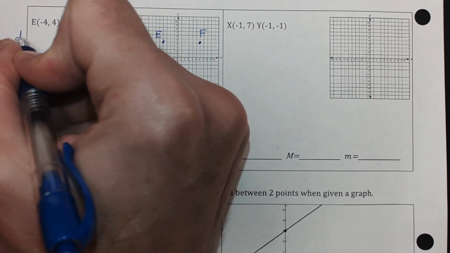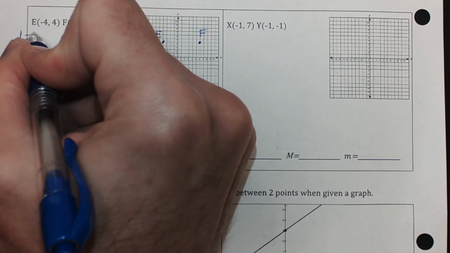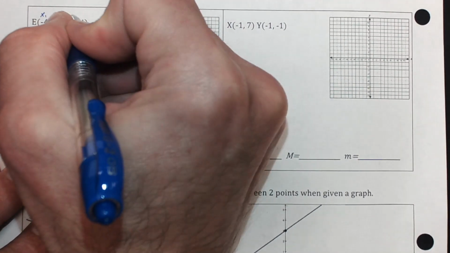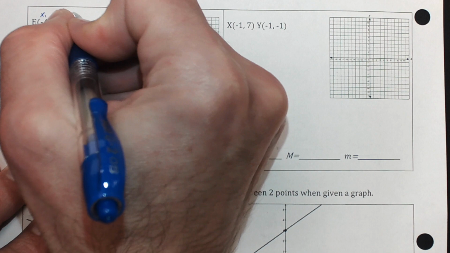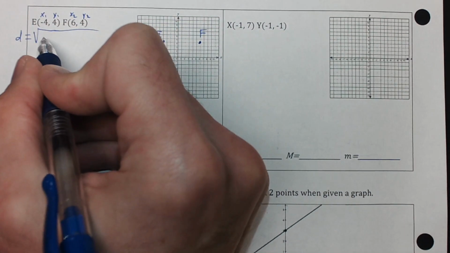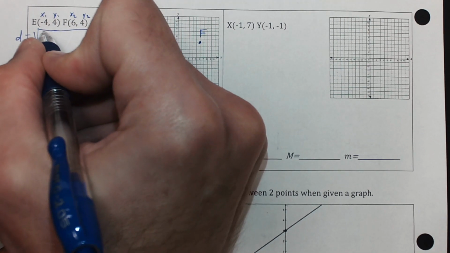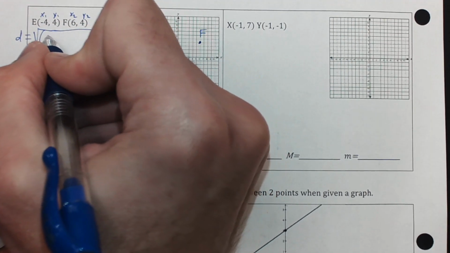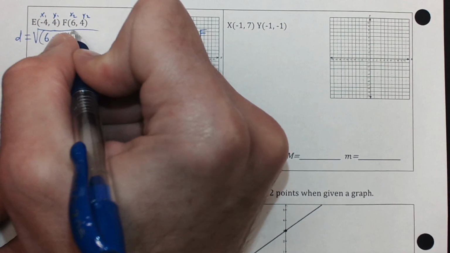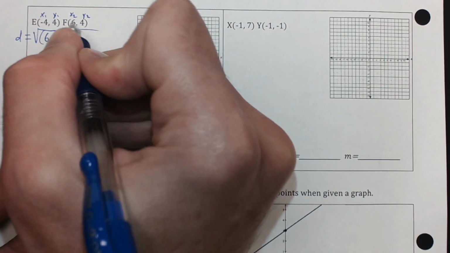The distance for this is going to be a little bit different. Again, I'm going to label x1, y1, x2, y2. So I'm going to do the difference of the x's, which is x2 minus x1, 6 minus a -4. I'm going to go ahead and just change those to plus signs right now.